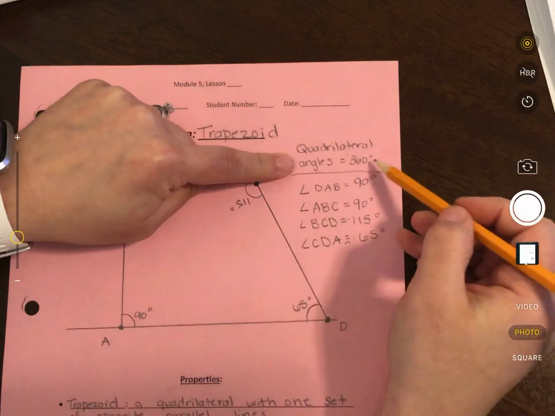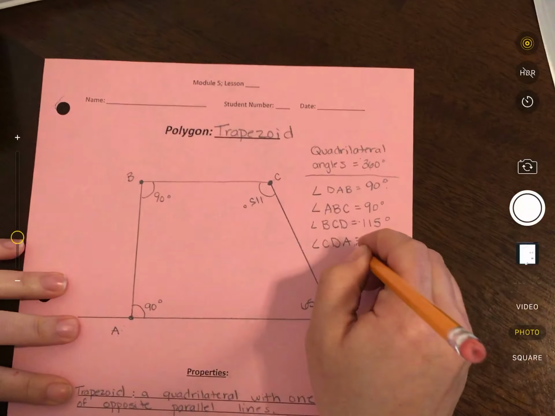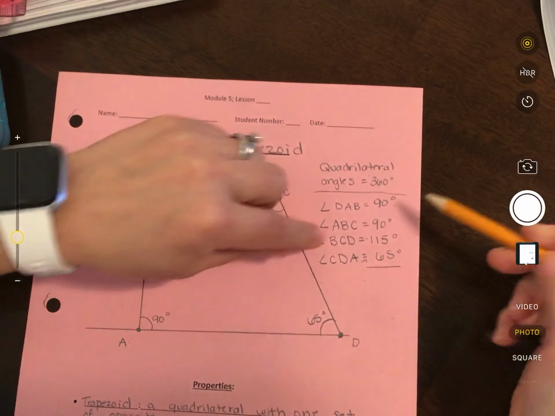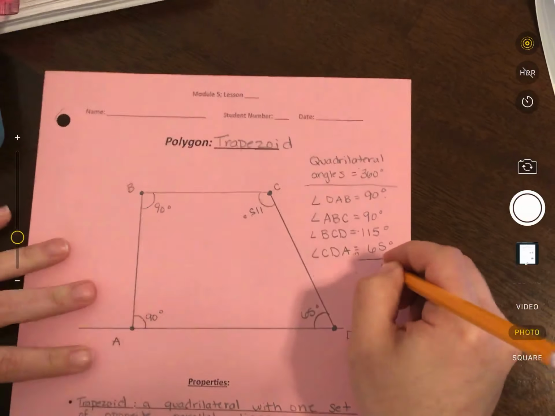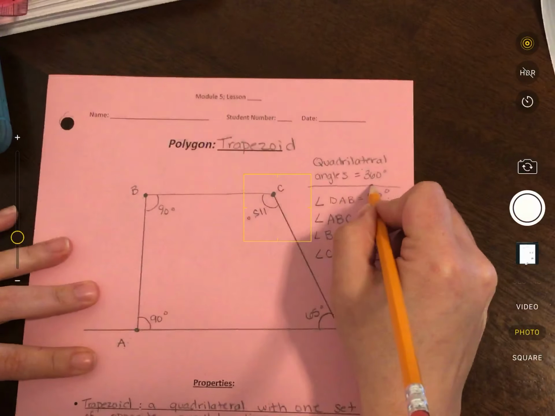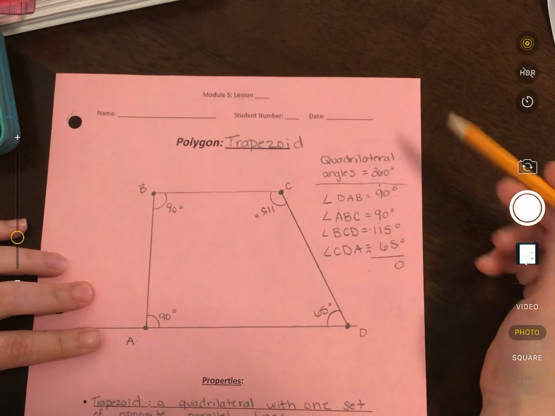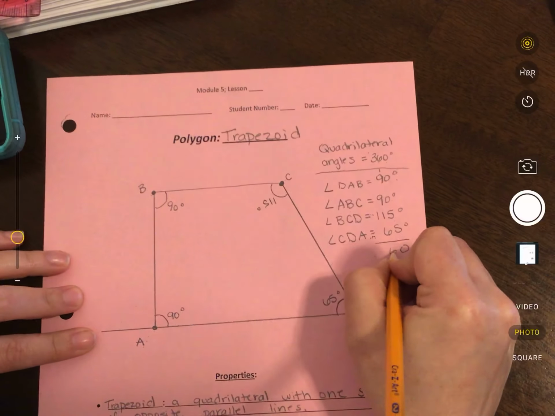And we have to think back to what I said about quadrilaterals. Quadrilaterals, all the angles when they are added together should equal 360 degrees. So we're going to go ahead and add all of these angles. What is 5, 5, 0, and 0? 10. We will carry 1. What is 9 plus 1? 10, plus 9. 19, plus 1. 20, plus 6. 26.